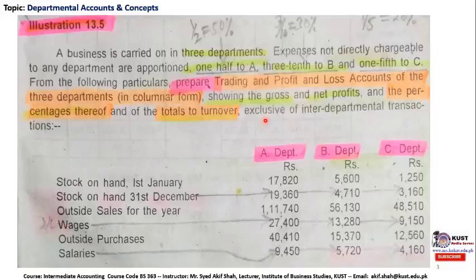The first portion asks us to make the trading and profit and loss account, and the data pertaining to the three departments, Department A, B and C, are as beneath. The first statement says stock on hand at 1st January for Department A is 17,820. For Department B, it is 5,600. For Department C, it is 1,250.